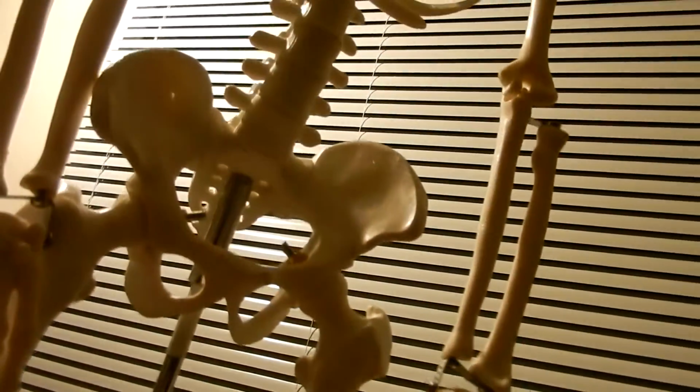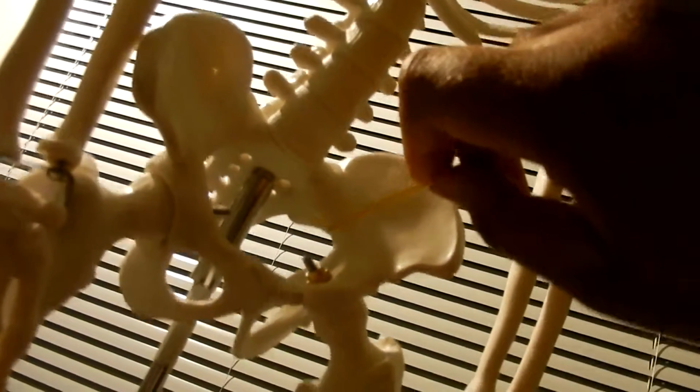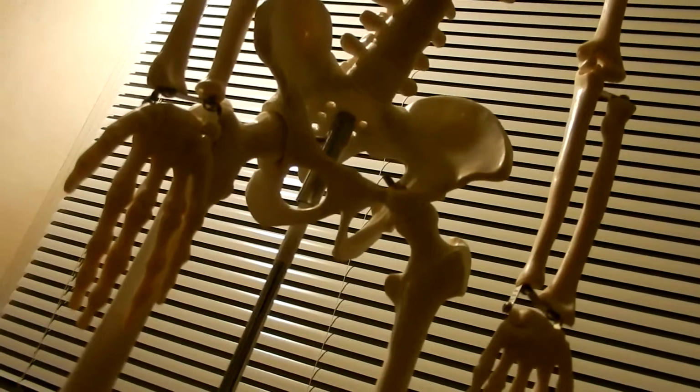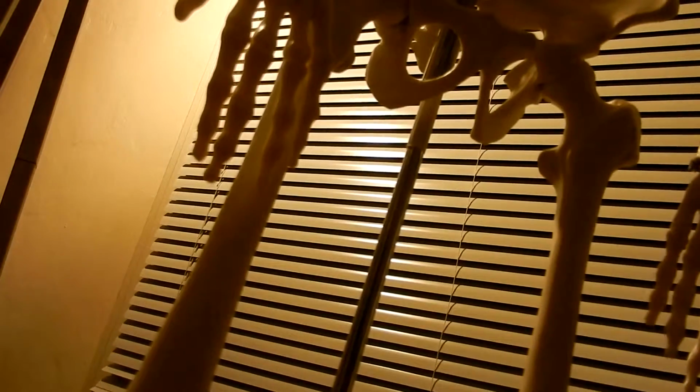Greater sciatic notch there. If you can see that, get my hand out of the way. Greater sciatic notch here. Ischial tuberosity here. And next we're going to go to the femur.